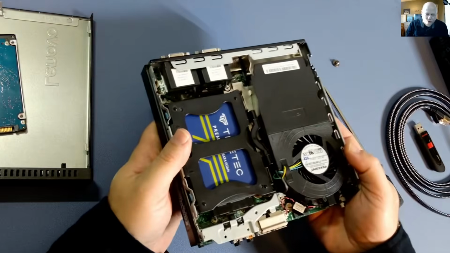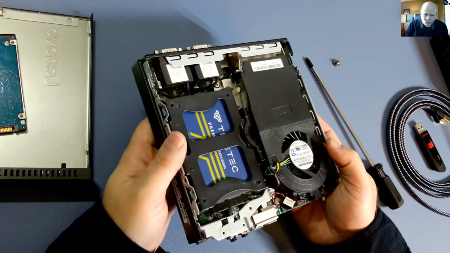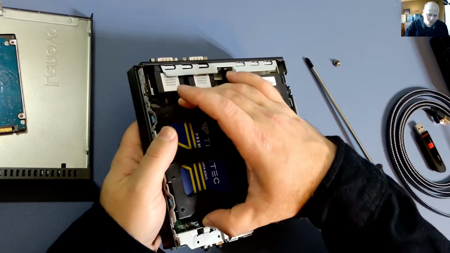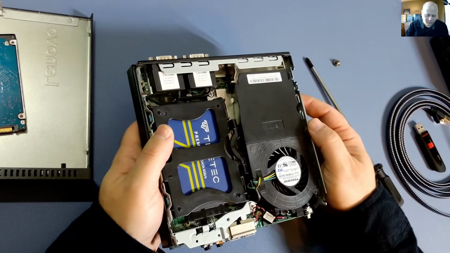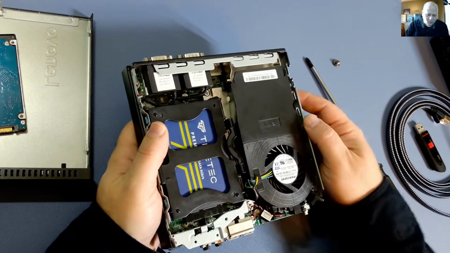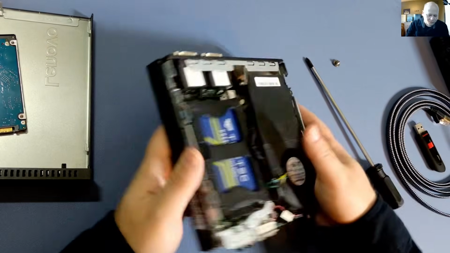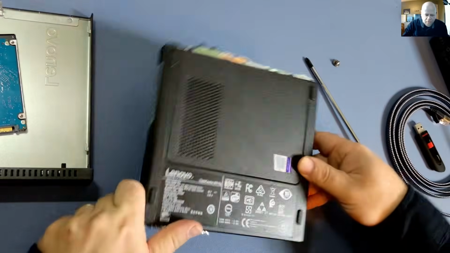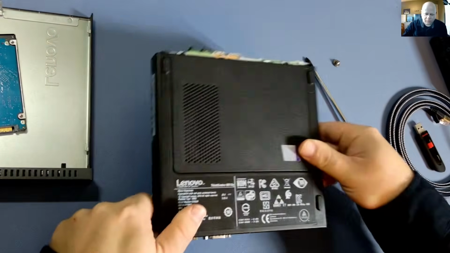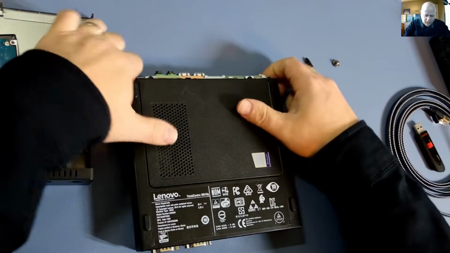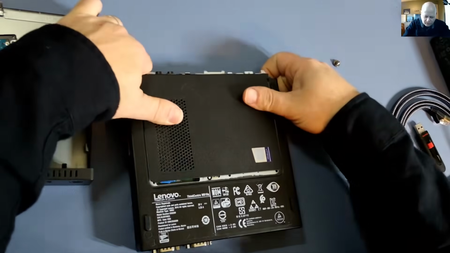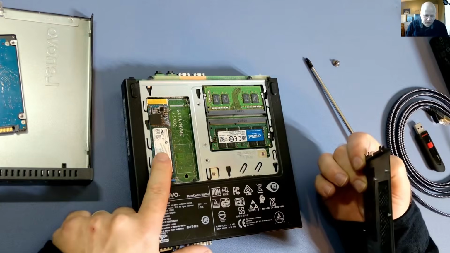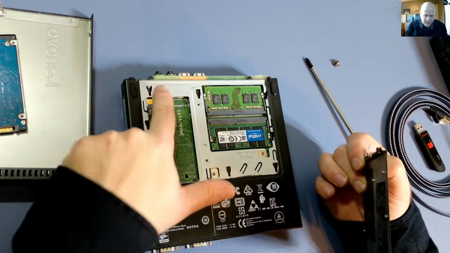We also want to make sure that there's not an NVMe in here. So some of the models have an NVMe. This one did not have an NVMe under the SATA drive, but some models have the NVMe on the other side. So while you have it open, just flip it over, and then you can pull this bottom panel off just by pushing it forward like that. And some of the models have an NVMe drive right down here. So you can see this one does.